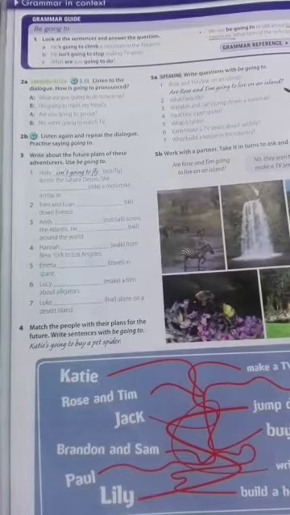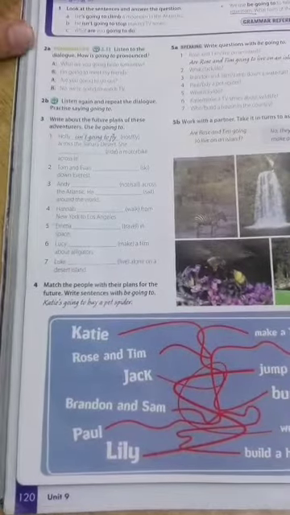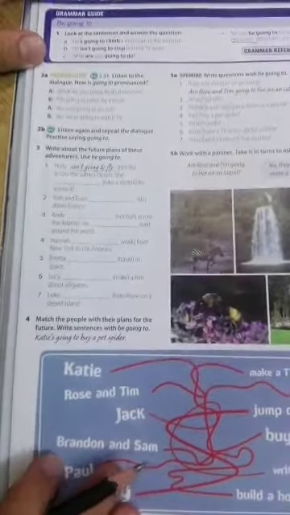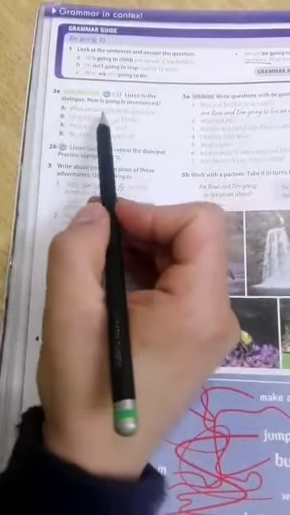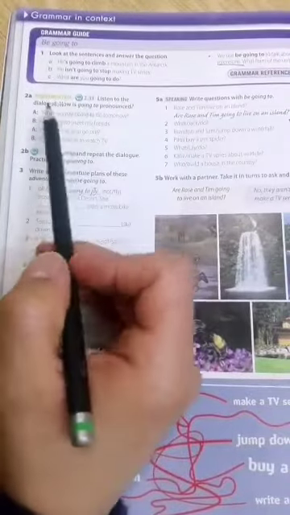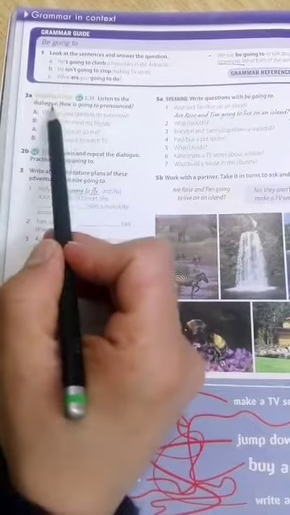And now we are going to do the student book exercises, page 120. Let's start. Here we have just a dialogue between two people. I will read them for you. 2a. Listen to the dialogue.